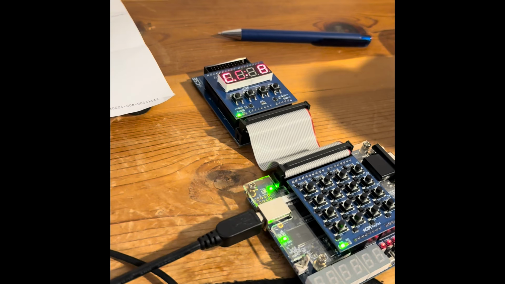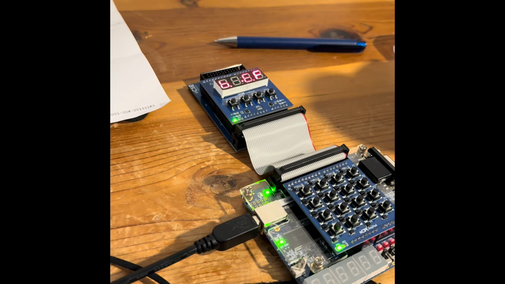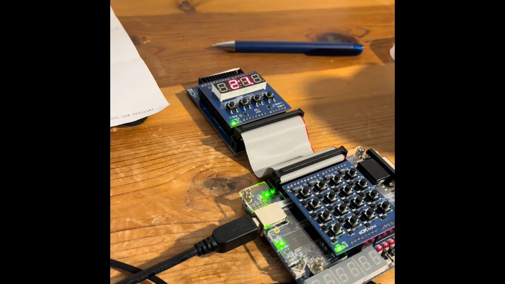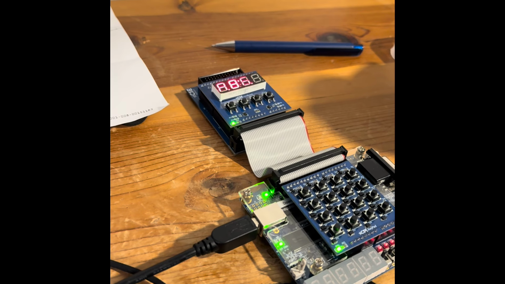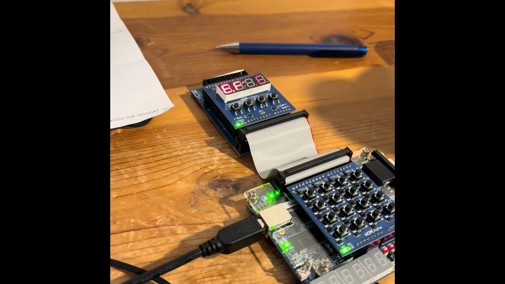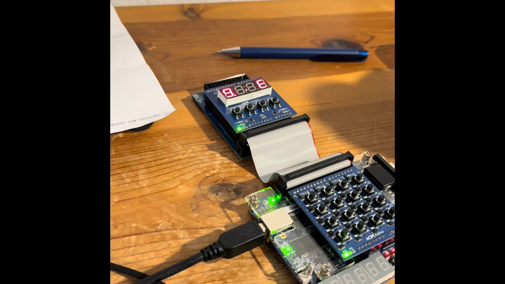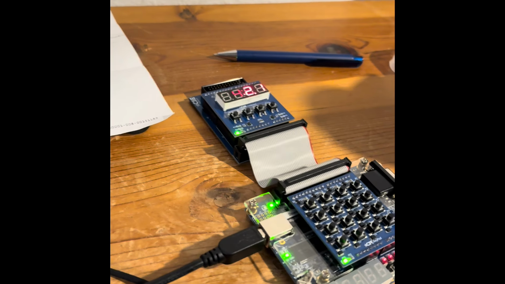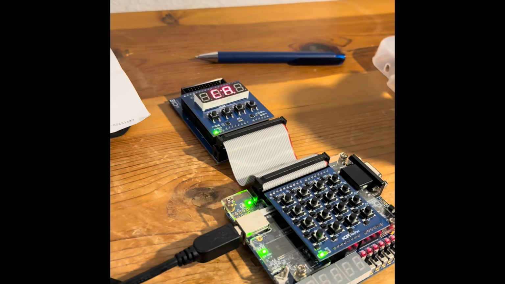Load. Okay. I think I clicked it right. Damn, I accidentally hit C twice, but yeah, it works.